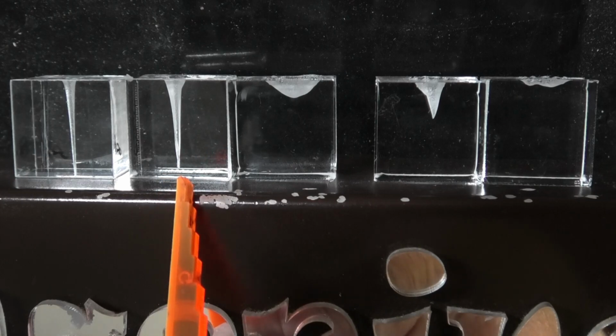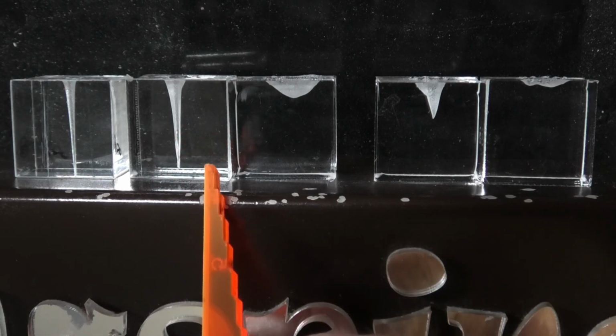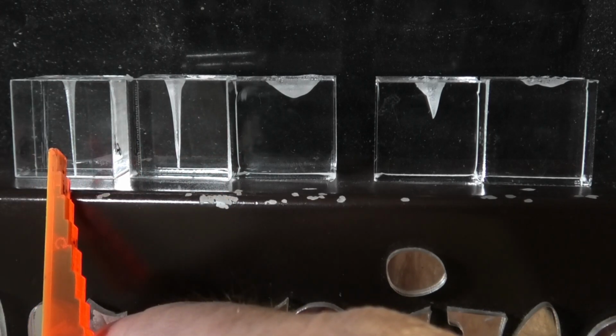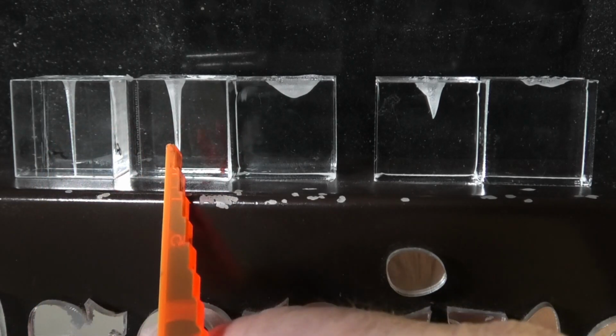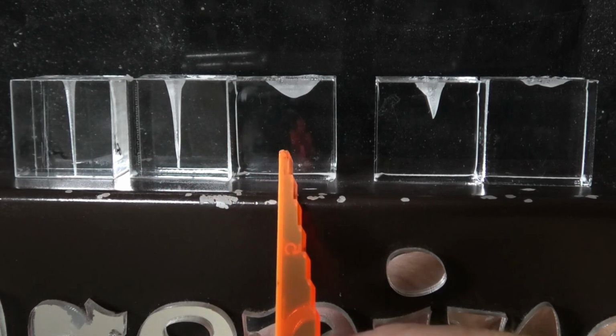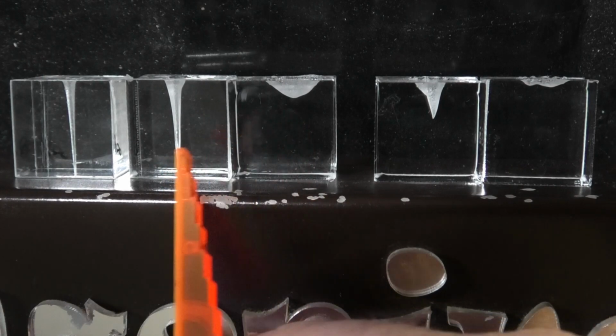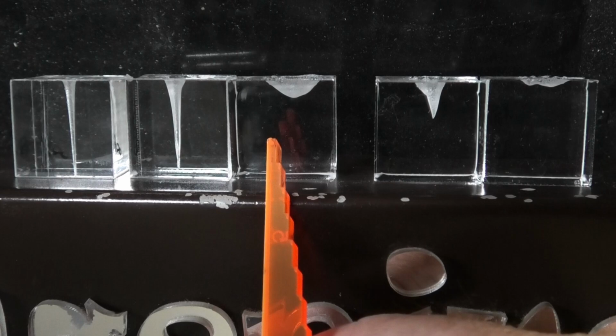First of all, this took about 8 seconds to get to here. This took 4 seconds. So it's already halved the amount of penetrating power. And then this is maybe a further meter on at the other extreme of the machine. So the difference between these two is immense.